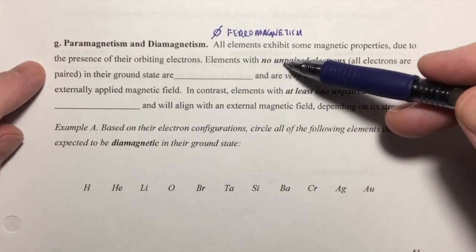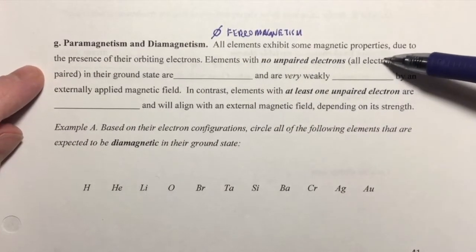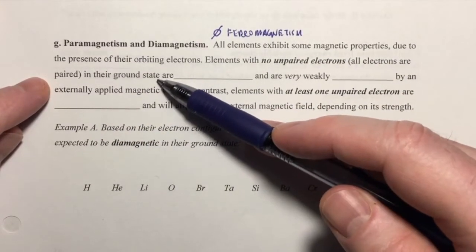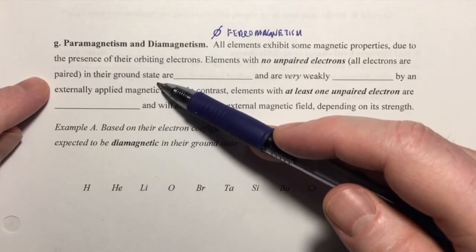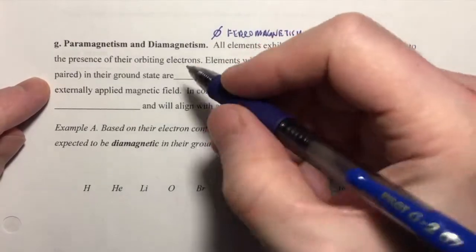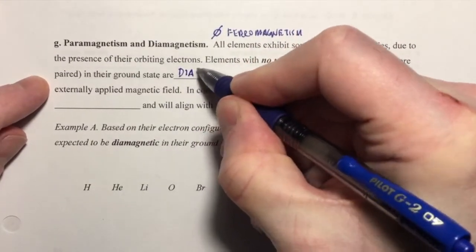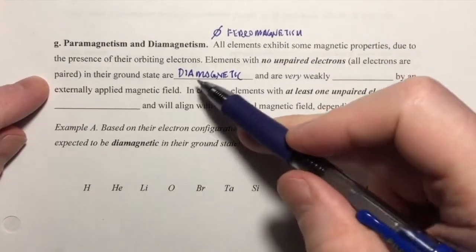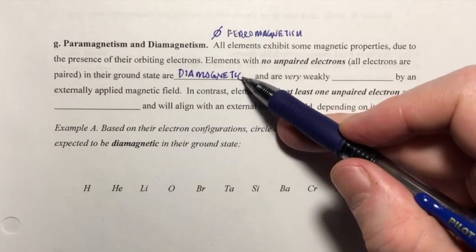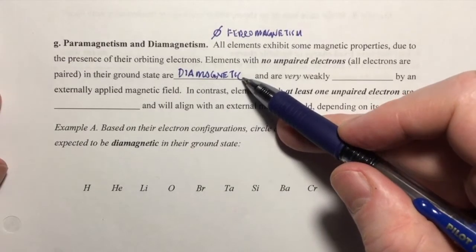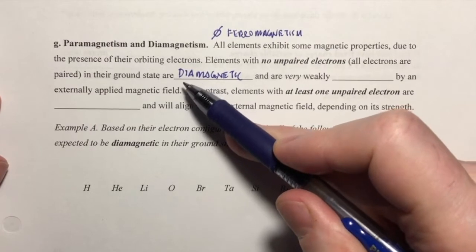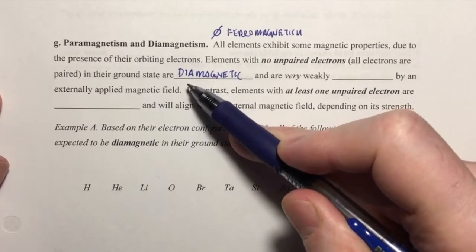Any elements with no unpaired electrons, meaning all the electrons are paired up in their ground state, so when you write their electron configurations every electron is paired up, are called diamagnetic. Another way to remember this is that di means two, so all electrons are in dyads, or pairs.